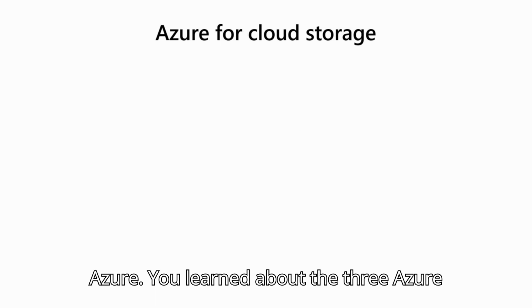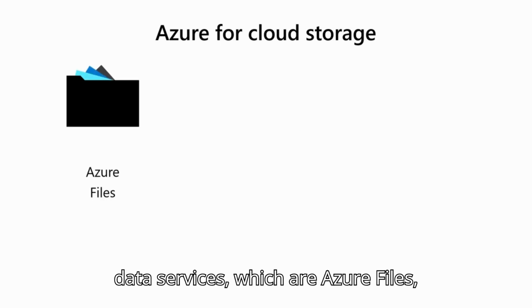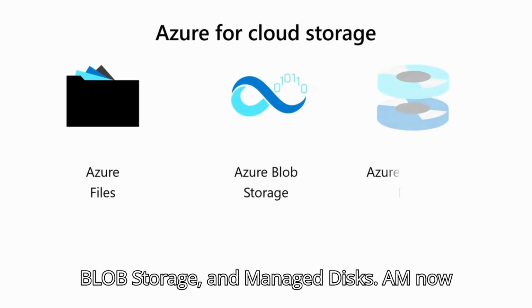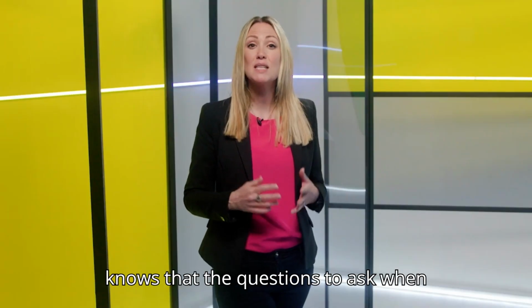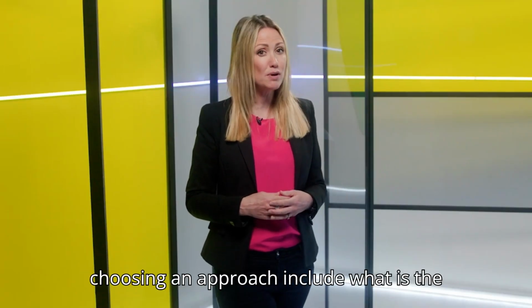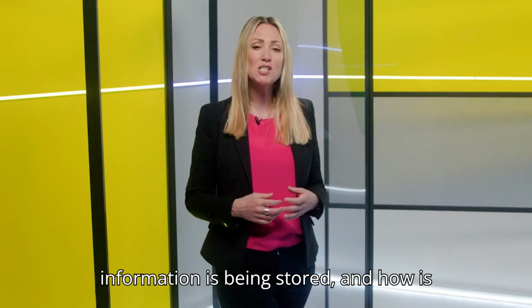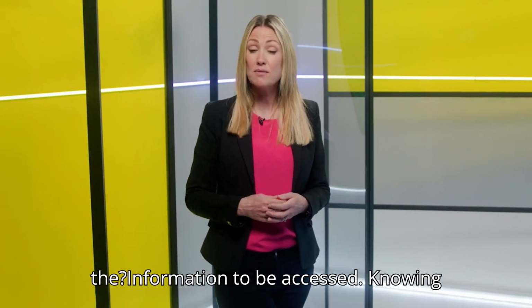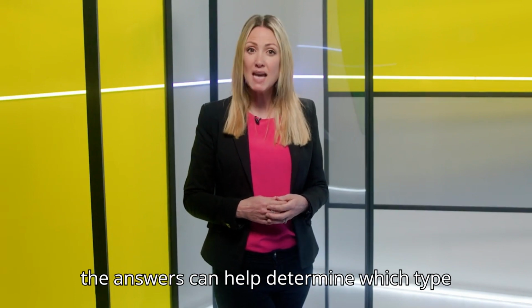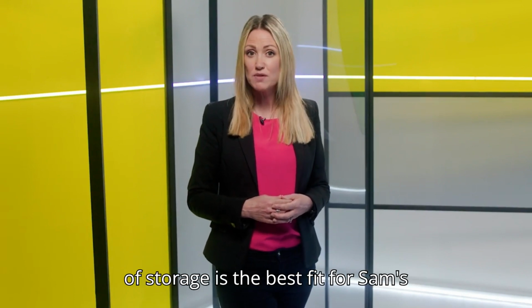You learned about the 3 Azure data services, which are Azure Files, Blob Storage, and Managed Disks. Sam now knows that the questions to ask when choosing an approach include: what is the company's business need? What type of information is being stored, and how is the information to be accessed? Knowing the answers can help determine which type of storage is the best fit for Sam's Scoops.